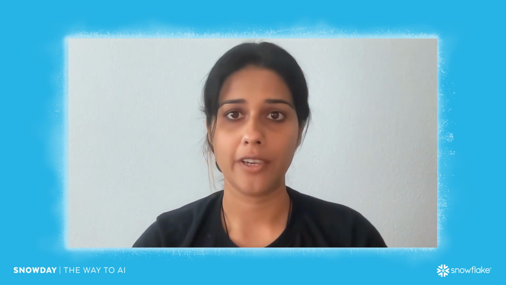Now let's tie it into the three pillars that Samartha had mentioned. There are three pillars for cost that we are trying to focus on: visibility, control, and optimization. And that pretty much ties into our user experience journey as well that we see on Snowsight.